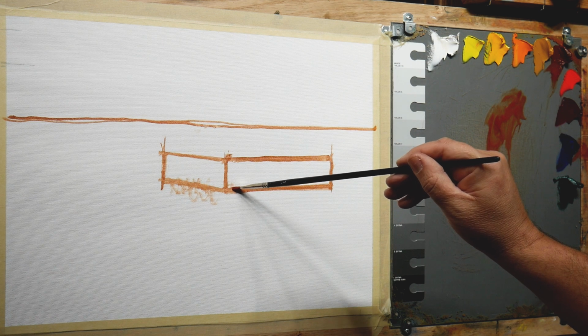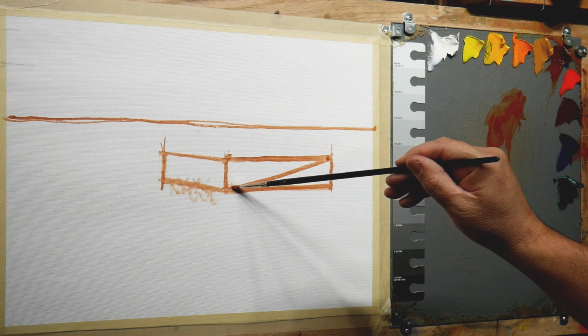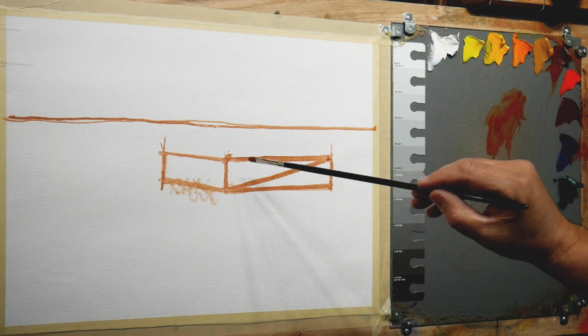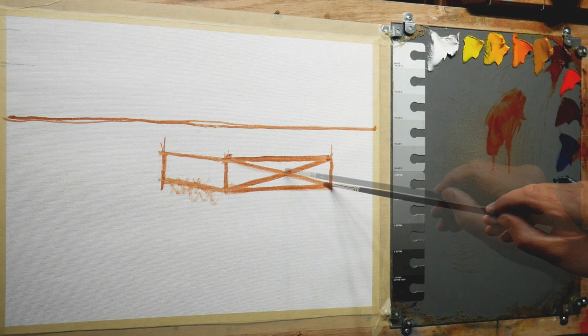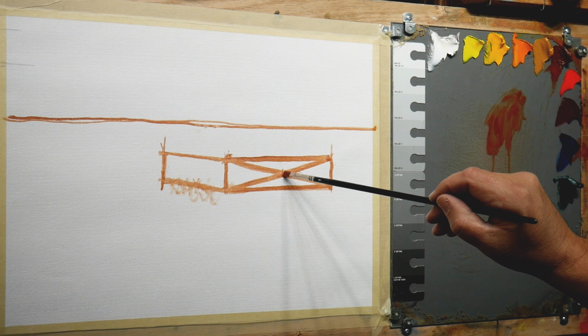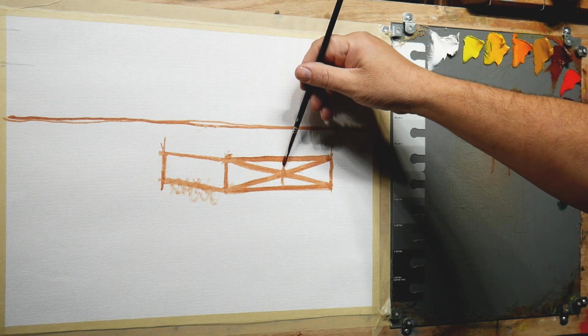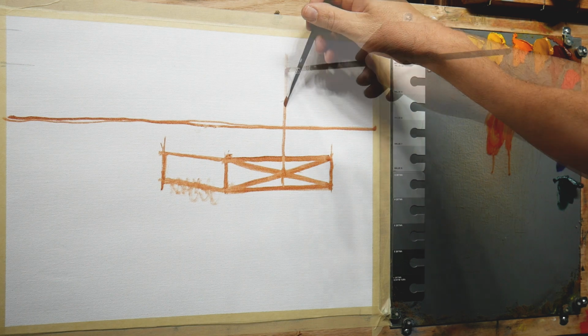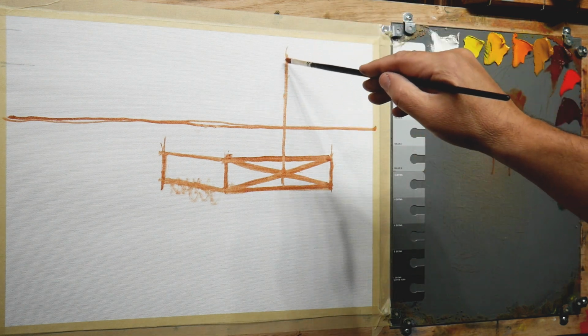I'm going to draw an X in this box from here to here, and then from there to there. I'm going to figure out the center of that X. Then I'm going to draw a vertical line straight up. Somewhere on this line is where my pitched roof should come together.